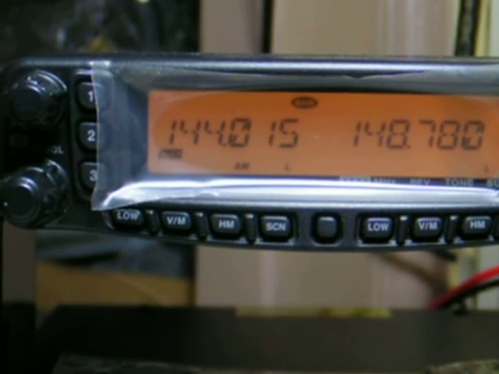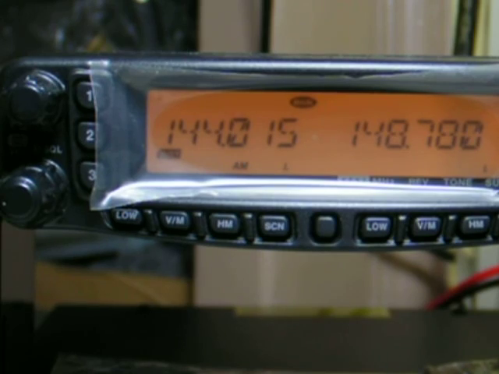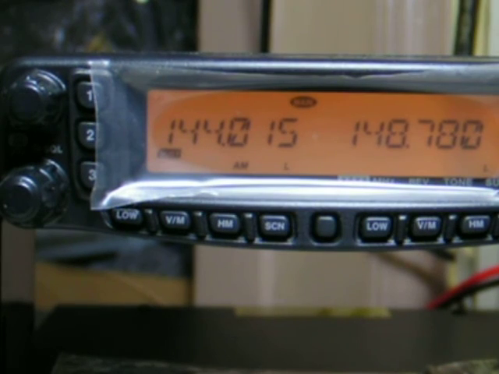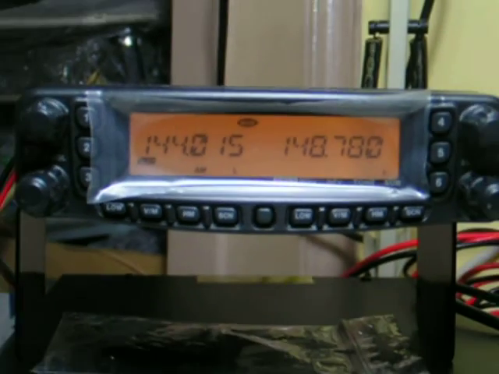Please note this is only for reception. It's not for transmission. You cannot transmit AM on this model. Sorry about the blurred picture. If you try to transmit the system will automatically change it to FM mode. You can hear AM mode, but you can only transmit in FM mode.